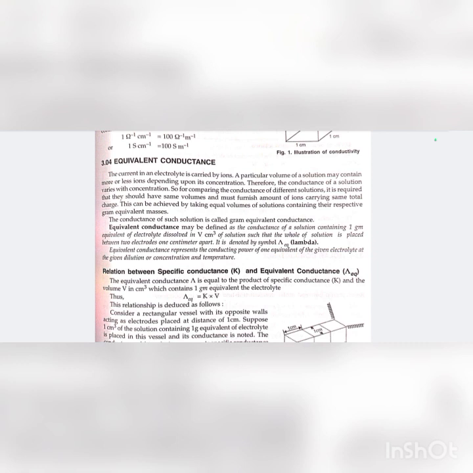So for comparing the conductance of different solutions, it is required that they should have the same volumes and must furnish amount of ions carrying the same total charge. This can be achieved by taking equal volumes of the solution containing their respective gram equivalent masses. The conductance of such solutions is called gram equivalent conductance.